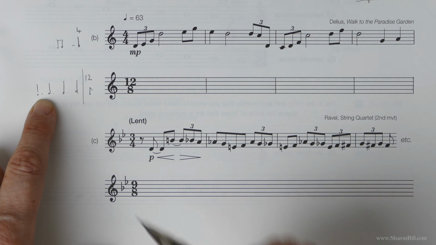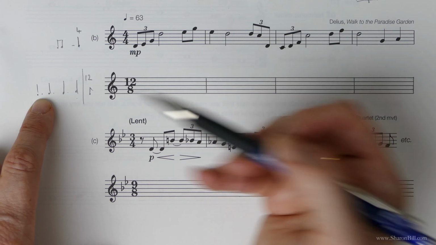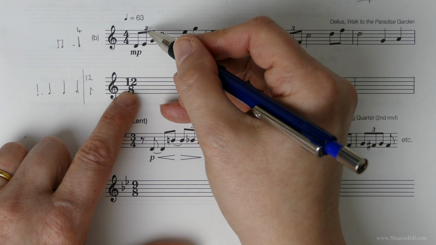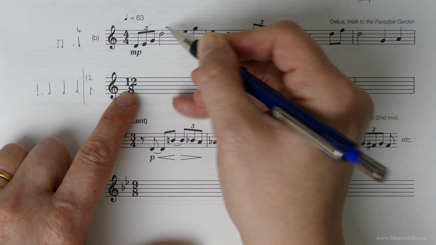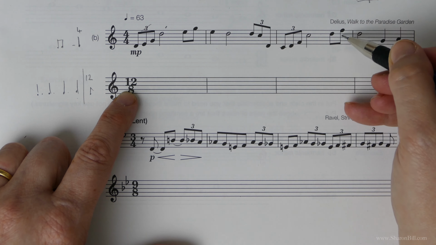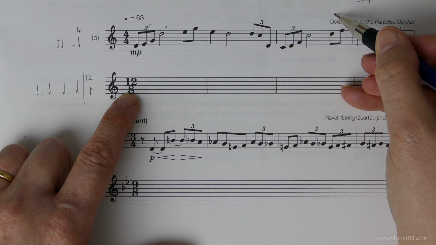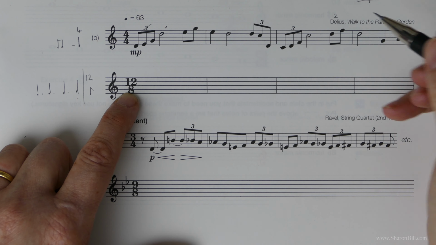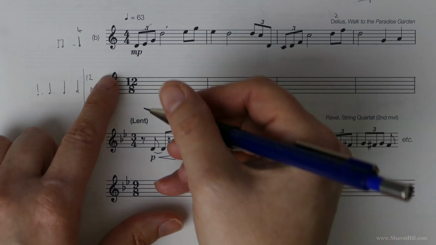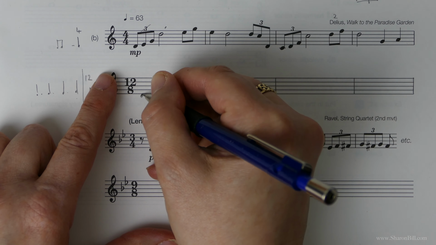So we're going from 4 groups of 2 to 4 groups of 3. And we do that by removing the triplet, adding a dot, and then here if we've got a group of 2 we need to stretch that into a group of 3, and so that's where our duplet will start to come into action. So let's just get the note heads in.